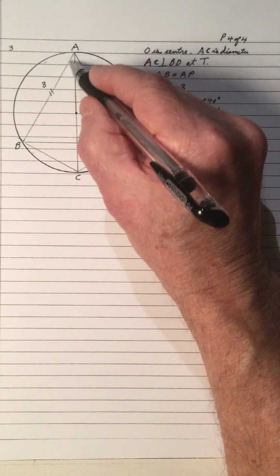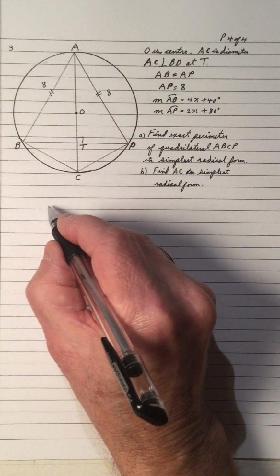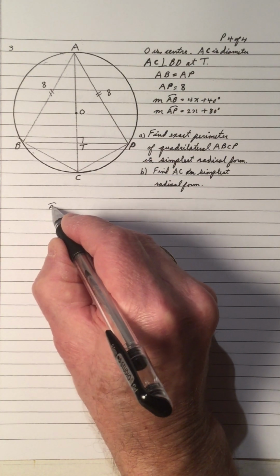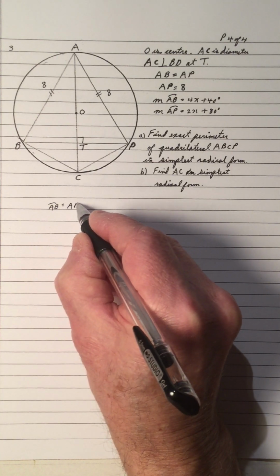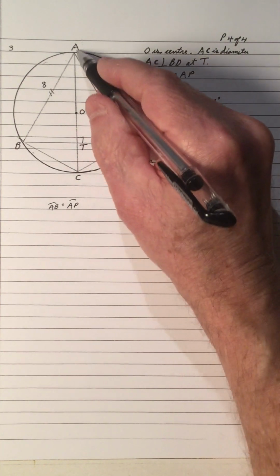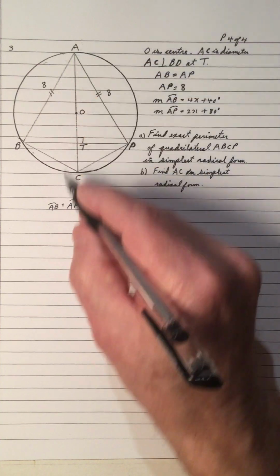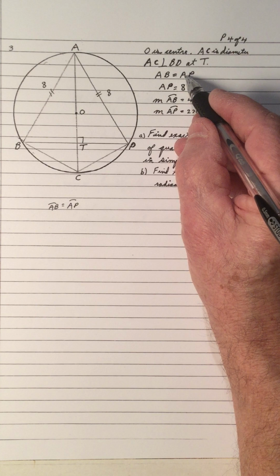If these two chords are equal, that means the arc AB is equal to the arc AP, because equal chords intercept equal arcs. So these two arcs are equal because these two chords are equal.